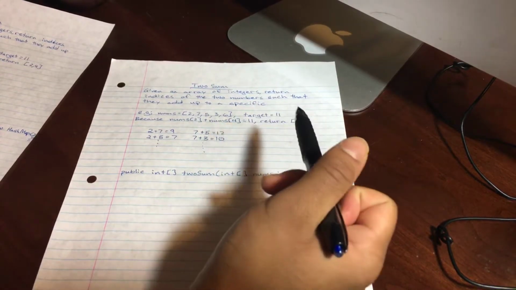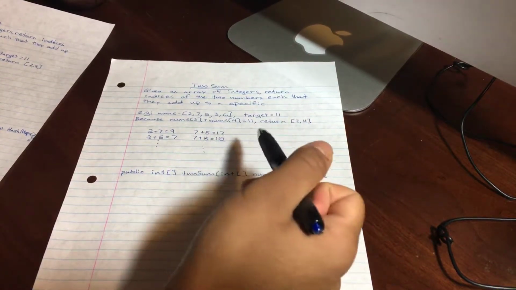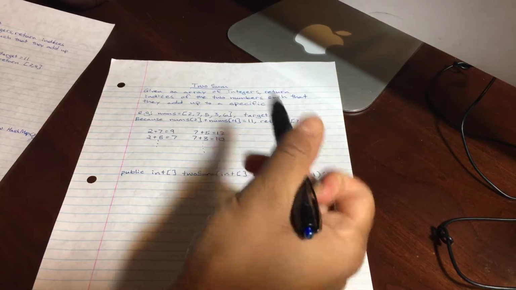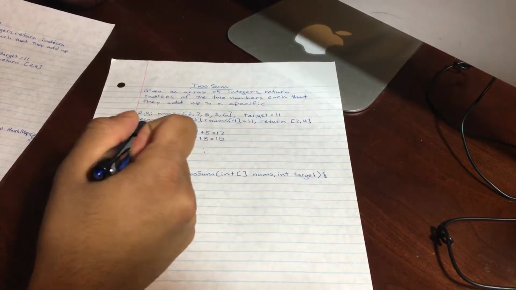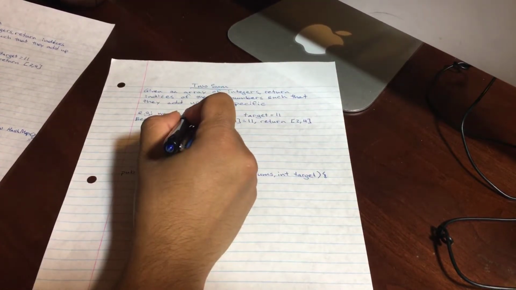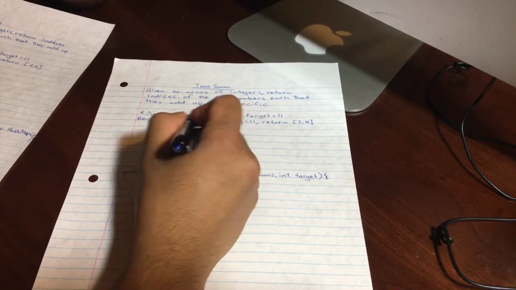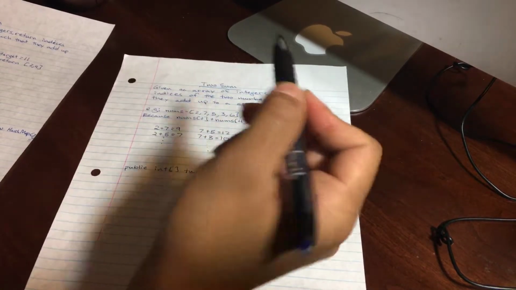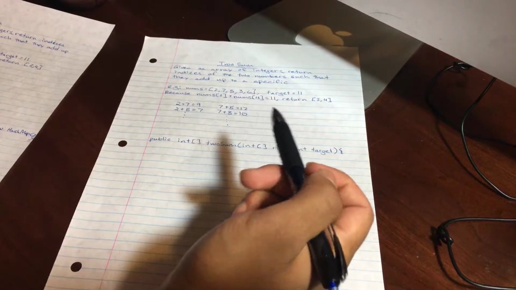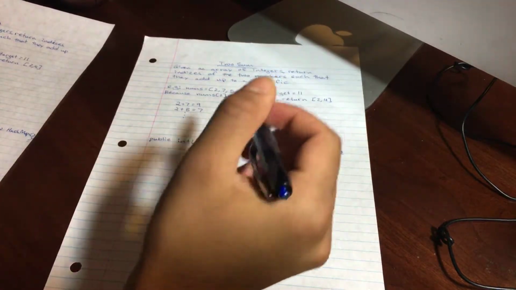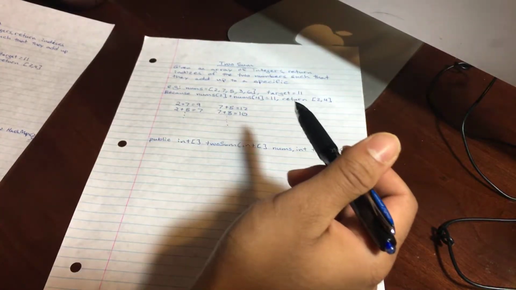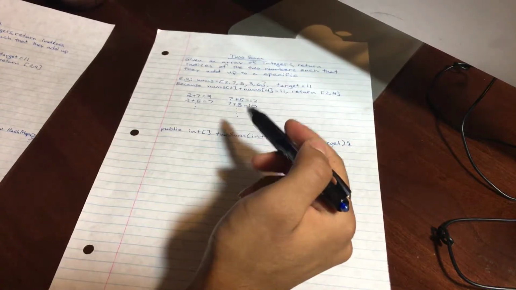But that would give us a solution with O of n squared complexity, which is not good. And it is O of n squared because we go through all of these numbers each time for every single iteration. So a way we can do this in O of n time is using a hash map. So I'm going to show you how to do that now.